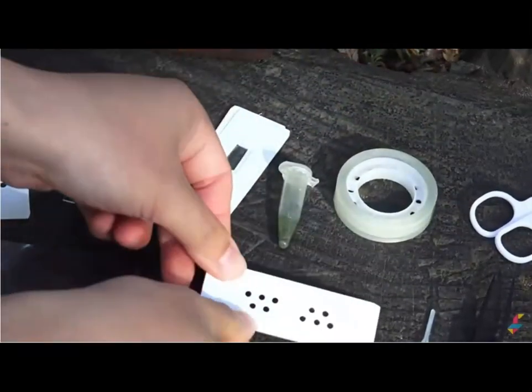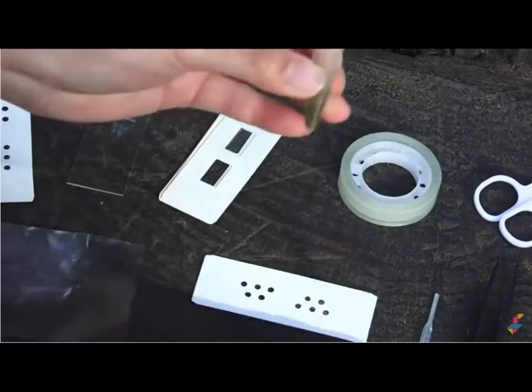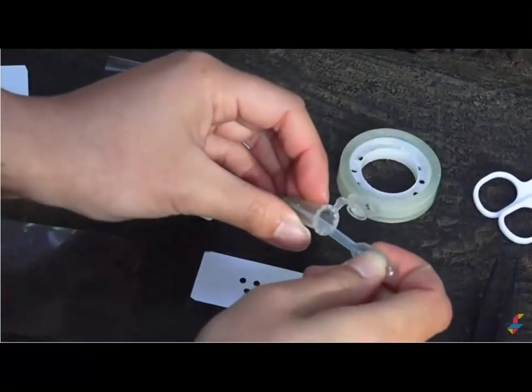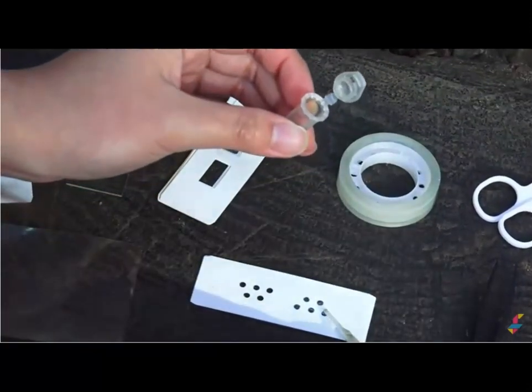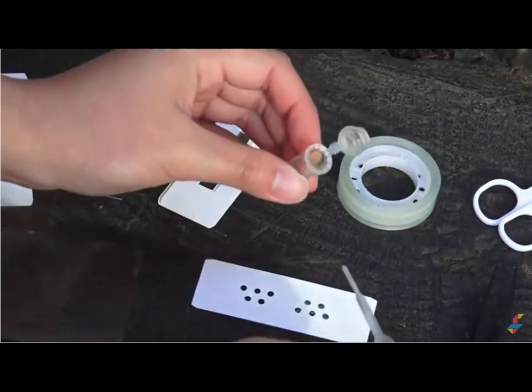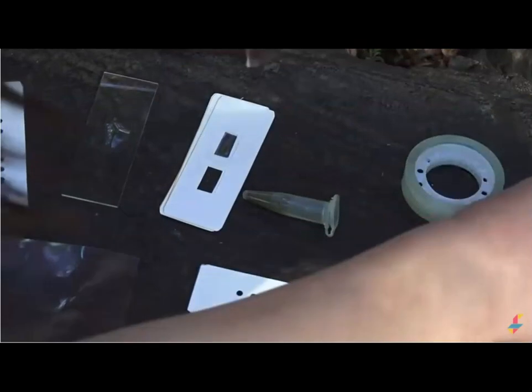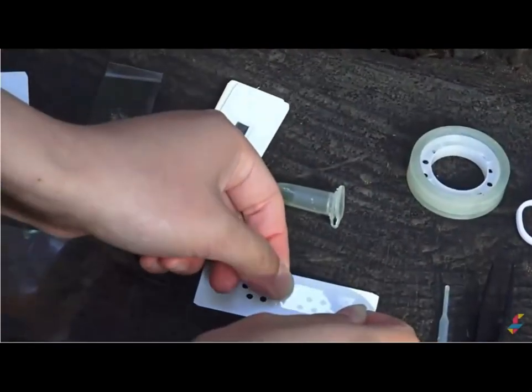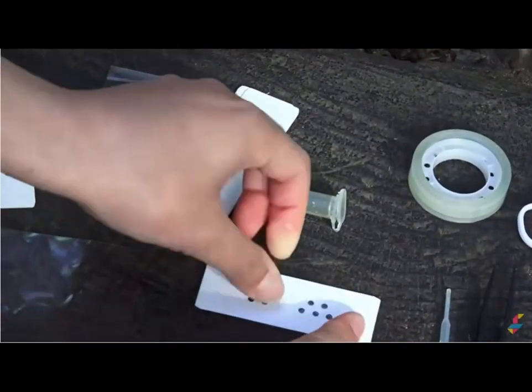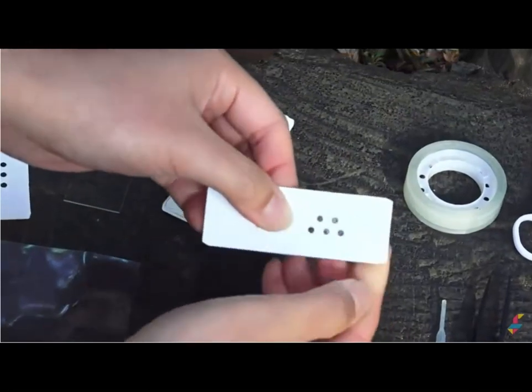Now flip it over so that the sticky side of the tape is facing up. And you can take a little bit of water sample with a dropper like this. And then place just a tiny bit. A tiny bit goes a long way. And then place another piece on top so that you're sandwiching the water sample with two pieces of tape.